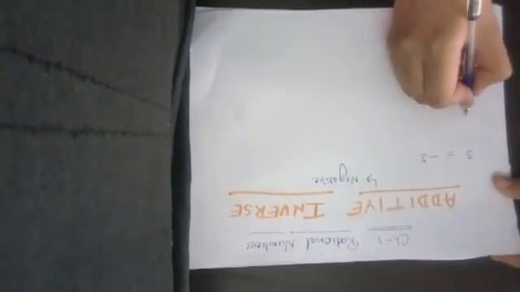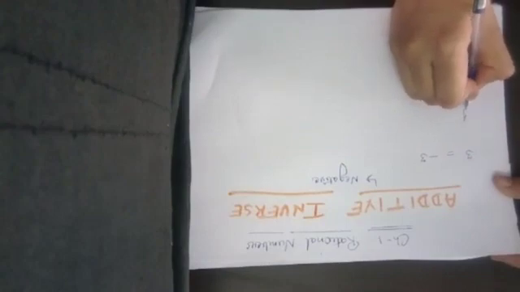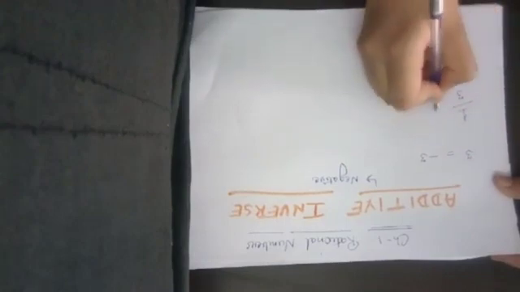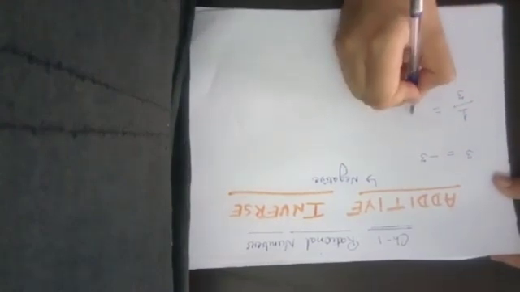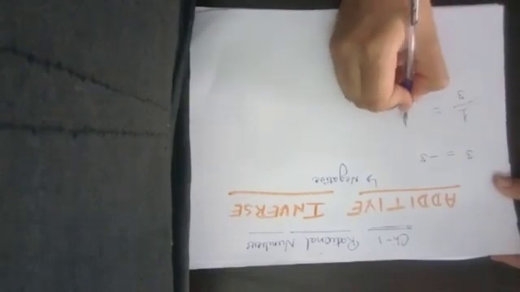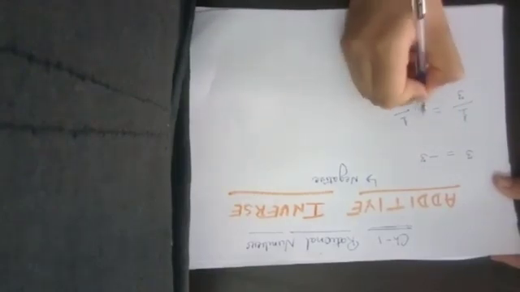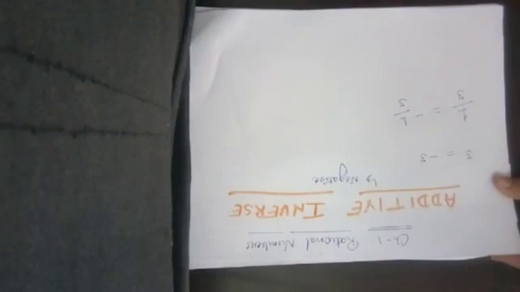Okay, if we take a rational number, if I ask you what is the additive inverse of 1 upon 3, you will take this number as it is, 1 upon 3, and put a negative sign in front of it. So the additive inverse is minus 1 upon 3.